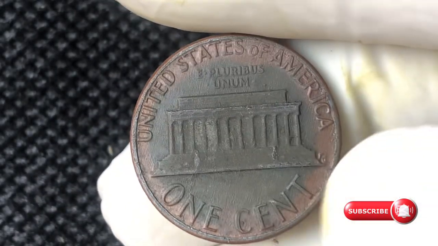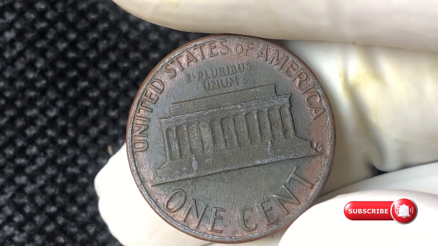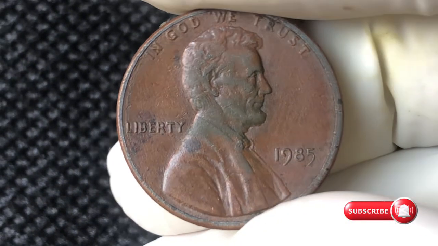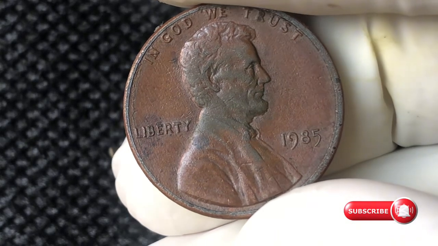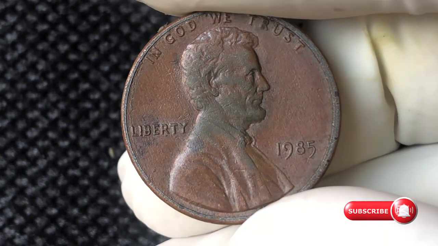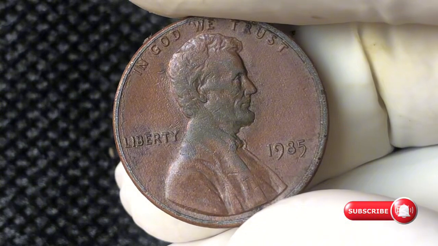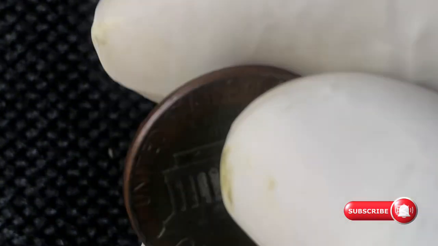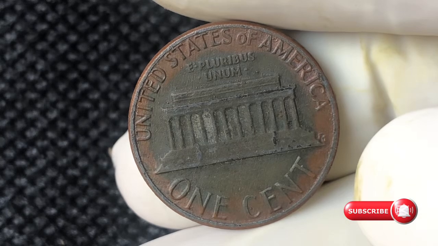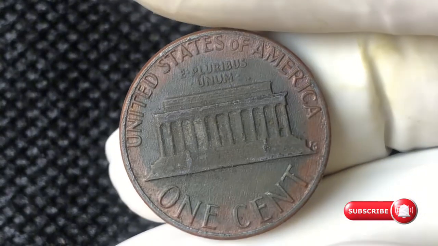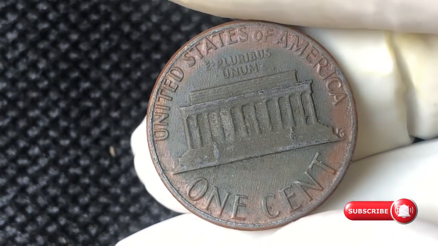The value of a 1985 penny can vary significantly depending on its condition, mint mark, and any unique characteristics it may possess. In circulated condition, most 1985 pennies are worth only their face value, but uncirculated and proof specimens can be much more valuable. High-grade examples, especially those with exceptional eye appeal, can command prices ranging from a few dollars to several hundred dollars in today's market.